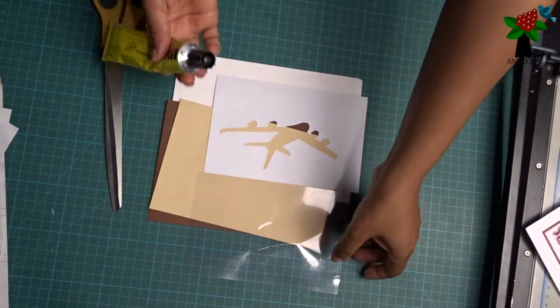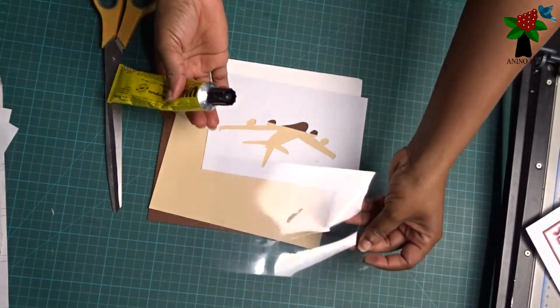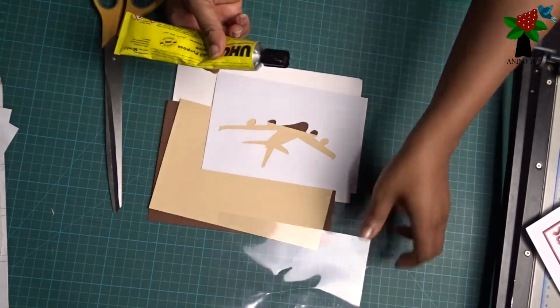I'll glue it. Just the ends. Okay, that's fine.